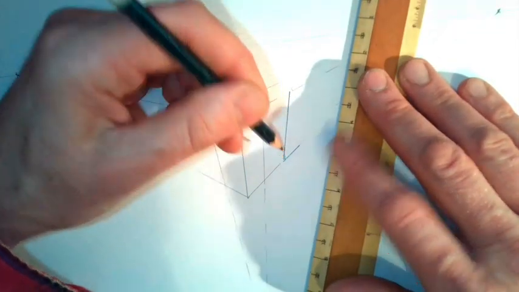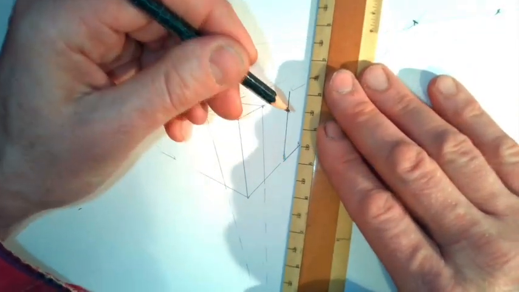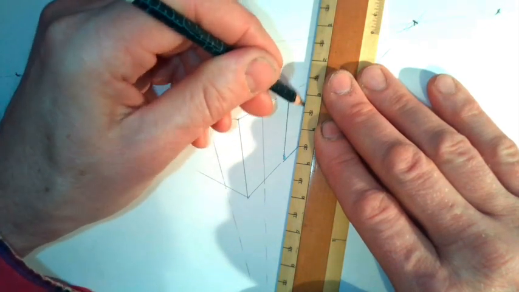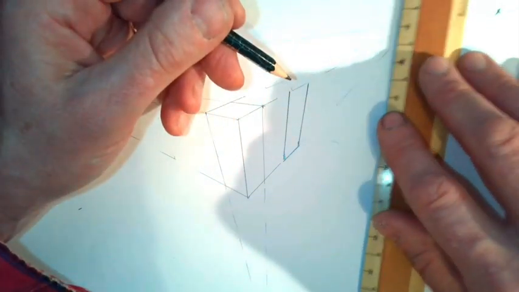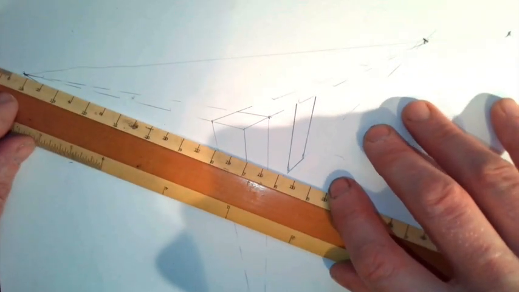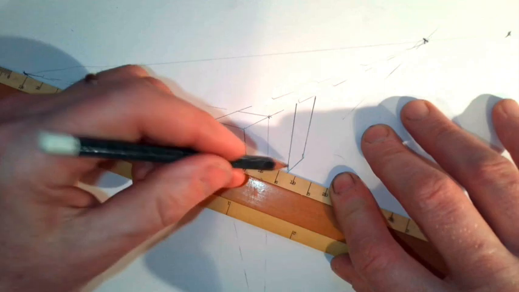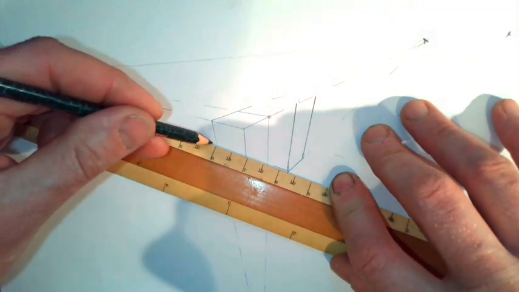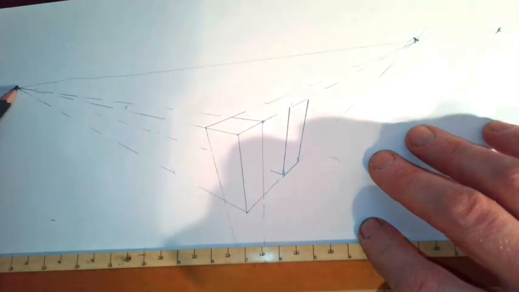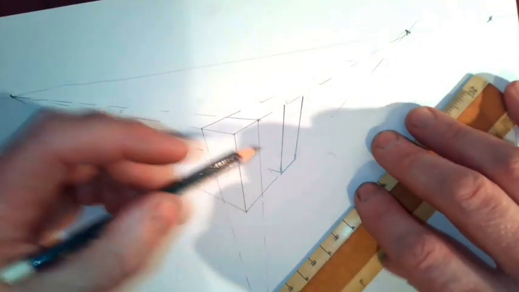So that's that edge. And then if this is going to be the other edge, we go there like that. I'll just put dashed lines there. Okay, so that line is going all the way over there.